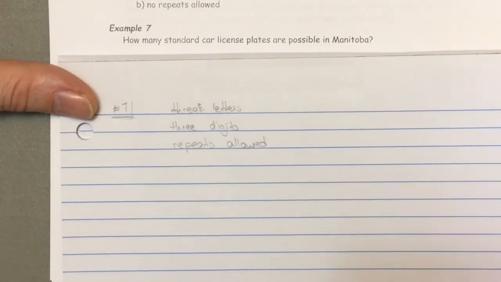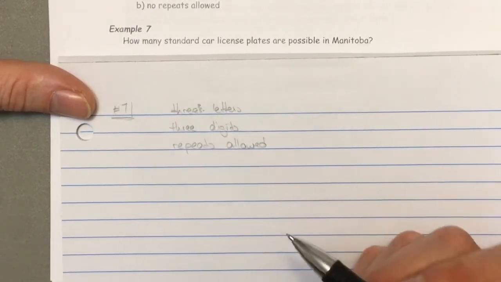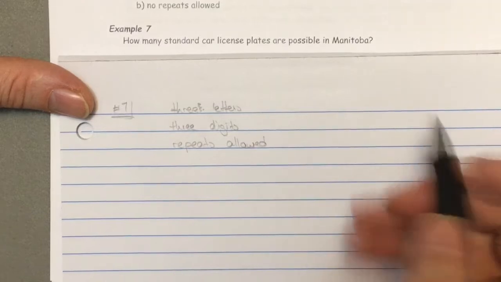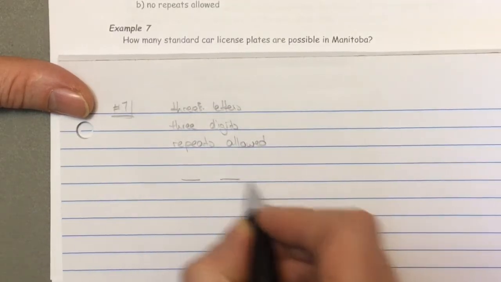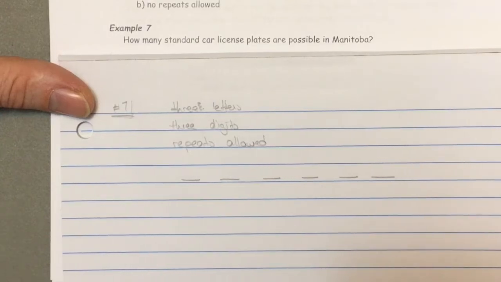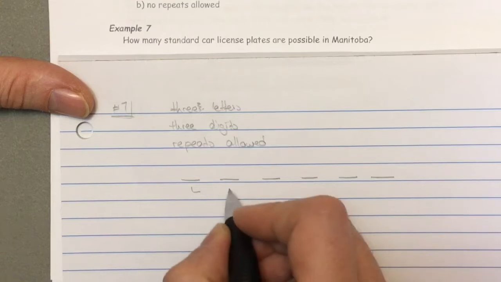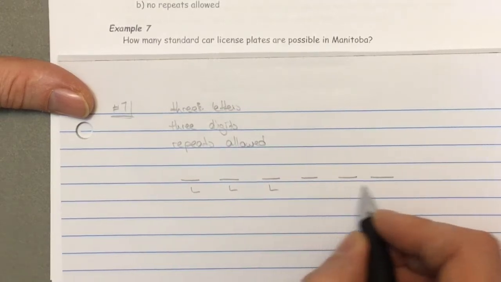All right. So if we can choose 3 letters and we can choose 3 digits afterwards, we have 6 different events, where the first 3 are letters and the last 3 are digits.